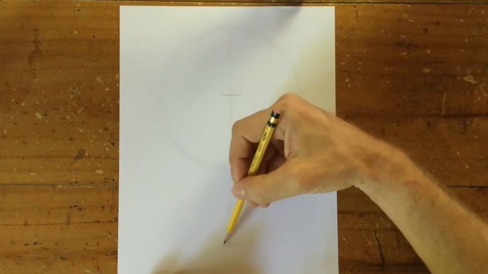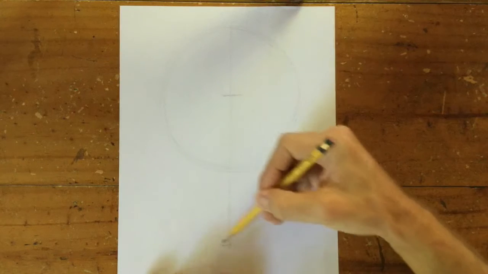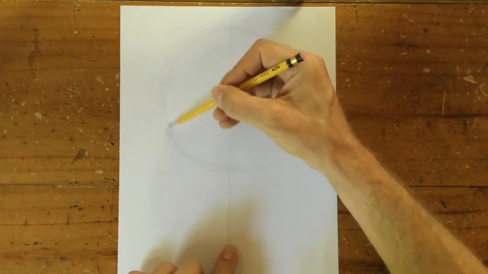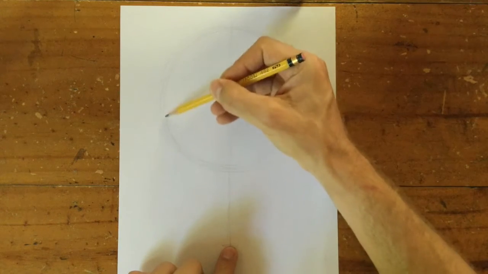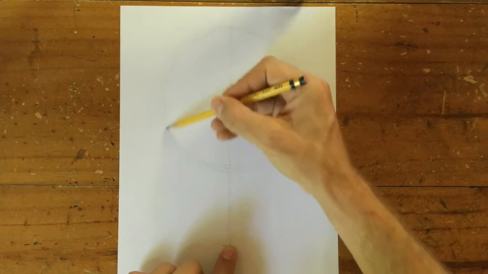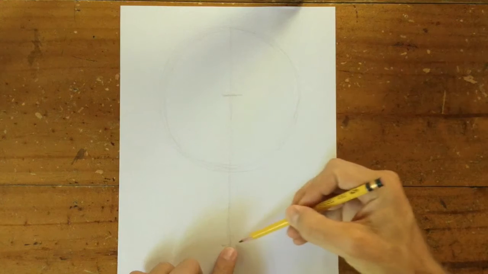Next we're going to draw a curving line that joins the bottom, the chin, to the side of the head, to sort of where the top of the ear is, the cheekbones on the side of the head. Now, this line can be lots of different kinds of shapes.